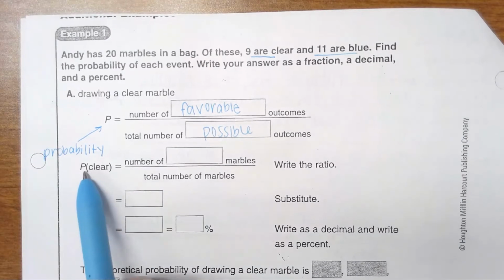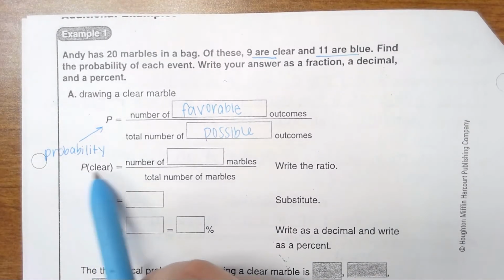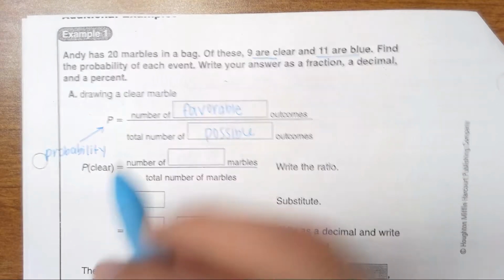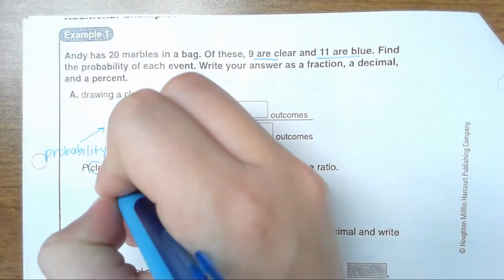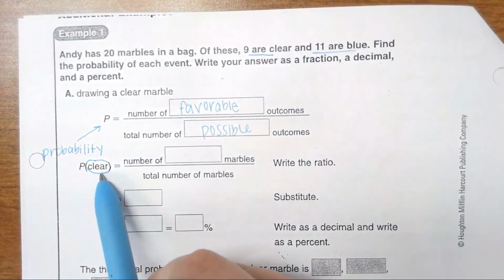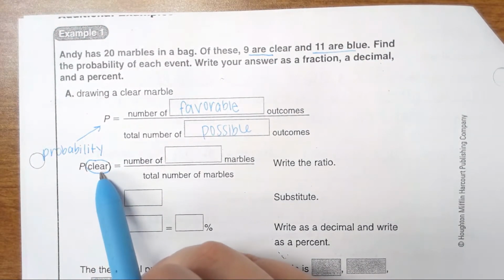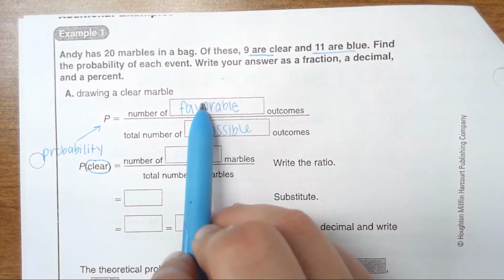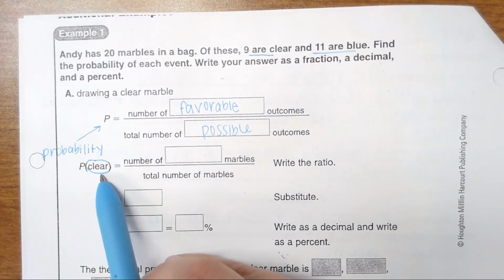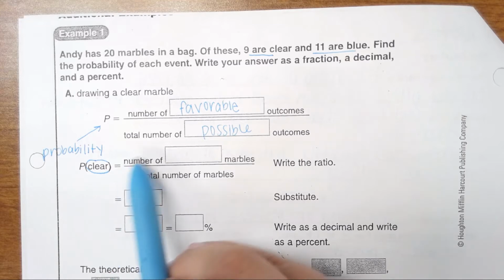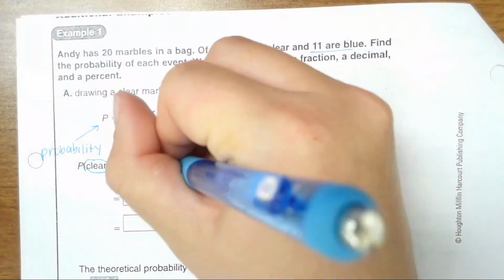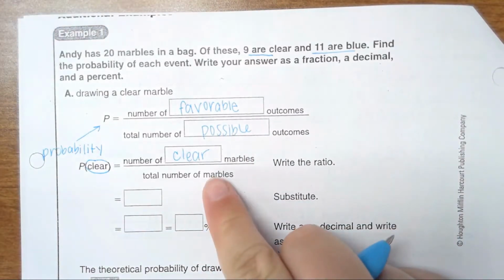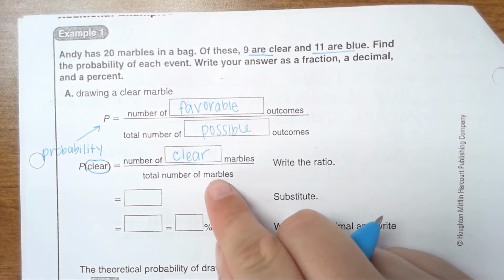So when they tell us to find the probability of getting a clear marble, this is what we are trying to figure out. So anytime they put probability of something in parentheses, whatever is in parentheses is our favorable outcome. So finding the probability of a clear marble, we need to count the total number of clear marbles over the total number of marbles altogether.